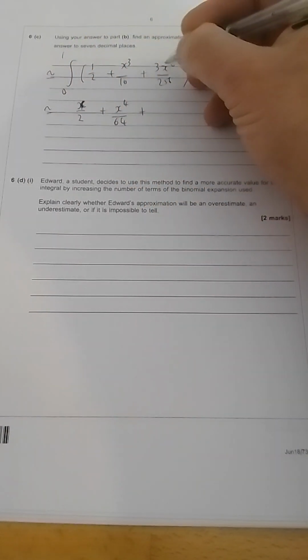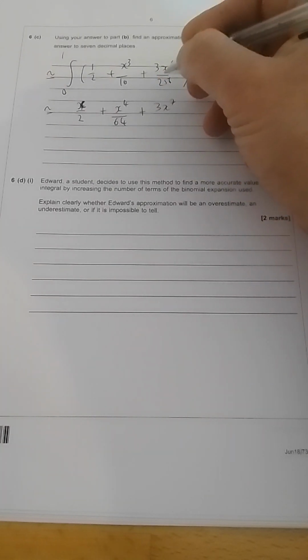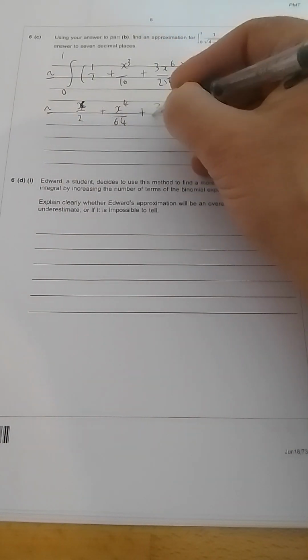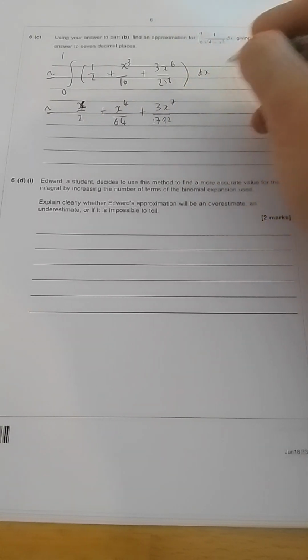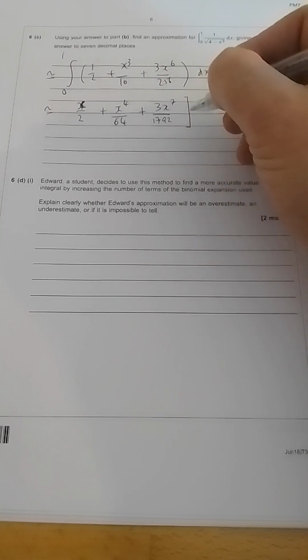And here again, 3x^6 over 256 will be 3x^7. We need to divide by 7. 7 times 256, we put that in the calculator, and that comes to 1,792. Obviously, we're omitting any later terms in the series or the expansion.